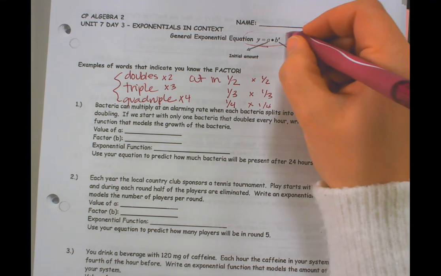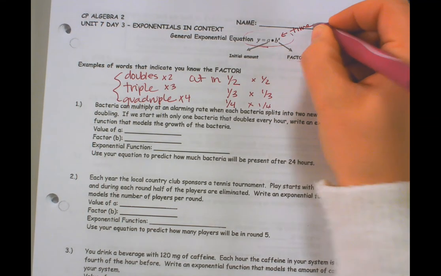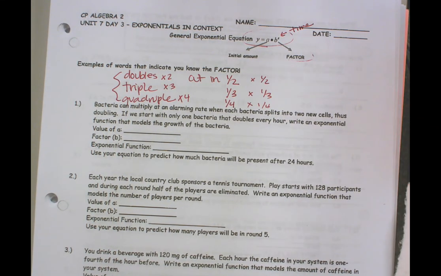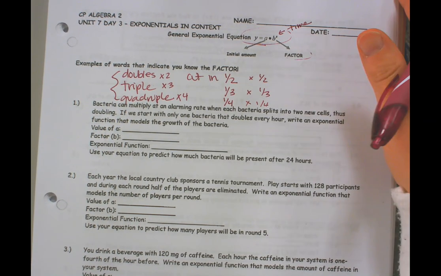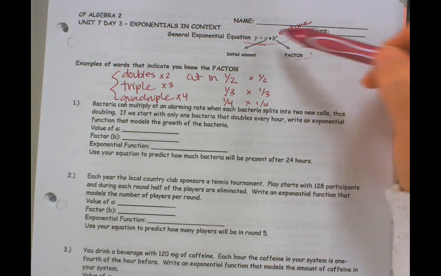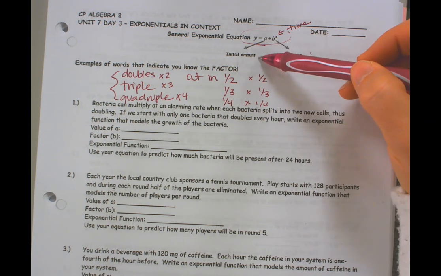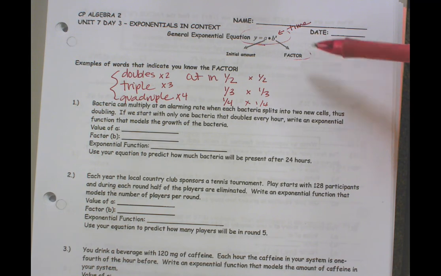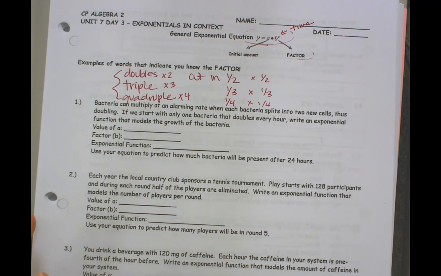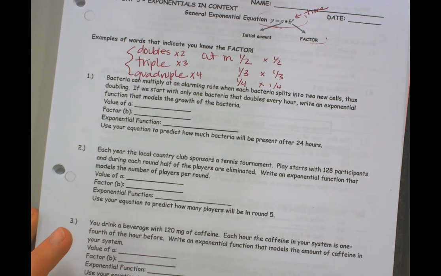And then X usually represents time. In most cases, we're going to use that as the time: years, months, days, or whatever the context of our problem is. So again, A is our initial amount, starting amount. B is our factor, what it is increasing or decreasing by, and X is that time. So I'll look at the first two examples and then have you try two on your own.